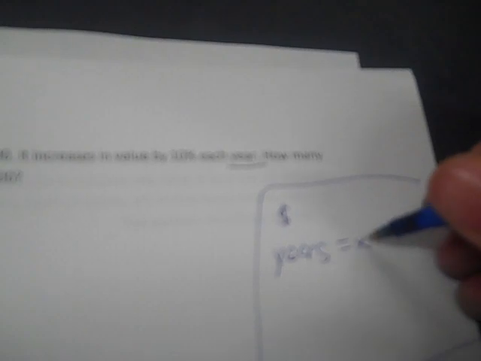Okay, number 5. An antique car is currently worth $75,000. It increases in value by 10% each year. How many years will it be before it's worth $100,000 at that percentage rate? So this is going to work different. You're back to 2 units, dollars and years. So per dollars per year.